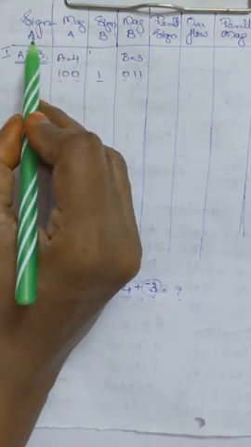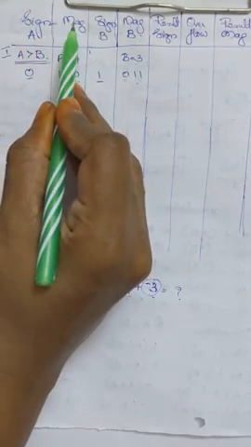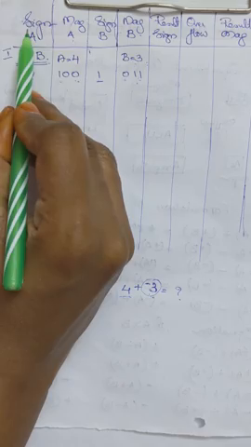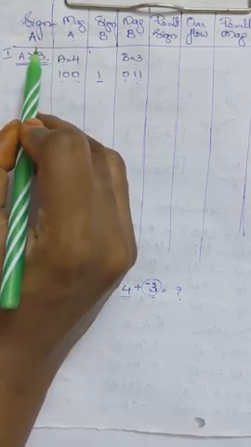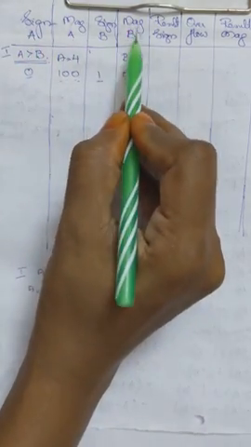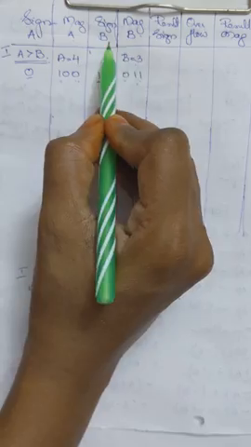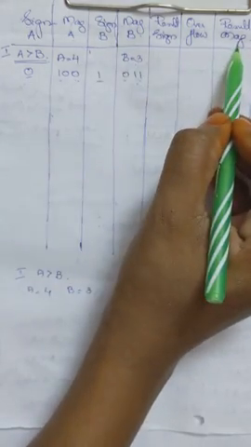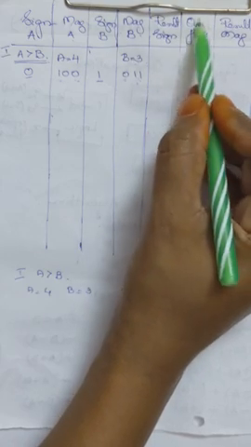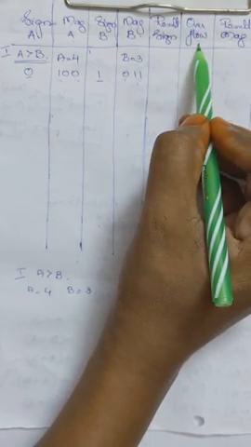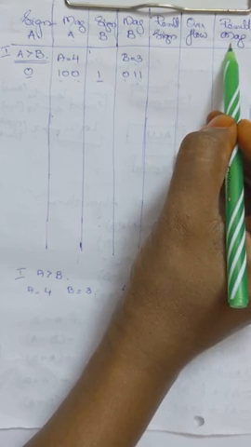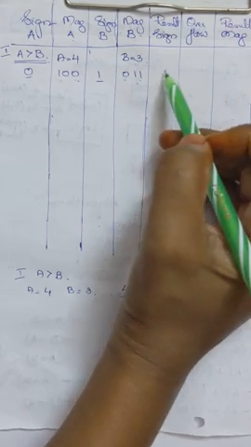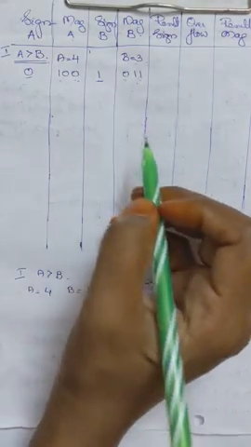In this table there is the A register with magnitude A and sign A, two columns. Then B, magnitude B, sign B. Then comes the result sign, the overflow, that is the extra bit, and the result magnitude. These are the columns written.